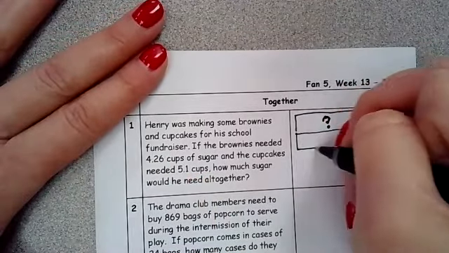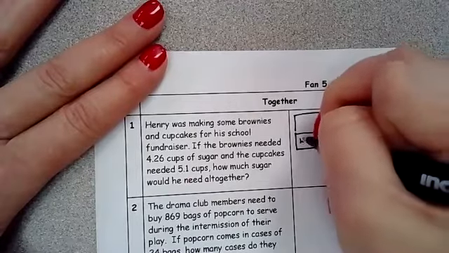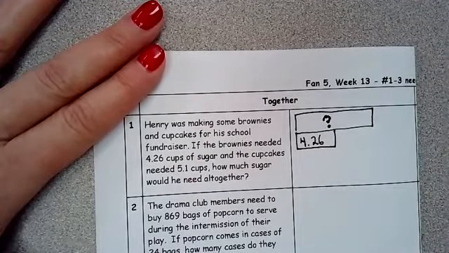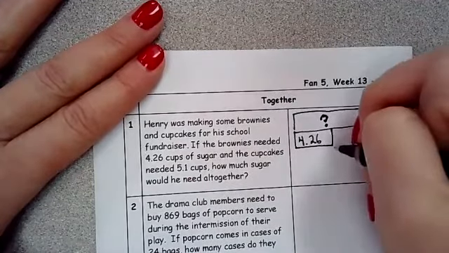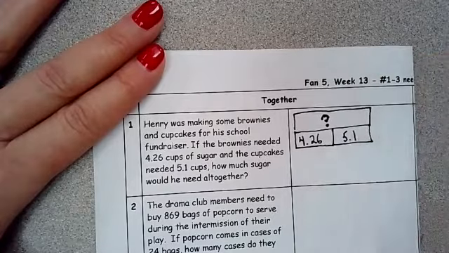So let's draw one part for the brownies. There is 4 26/100 cups of sugar for the brownies. And then for the cupcakes, he needs another 5 1/10.